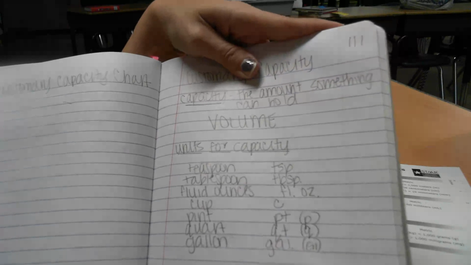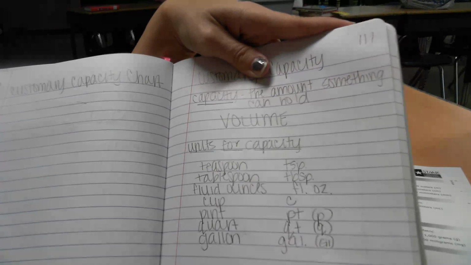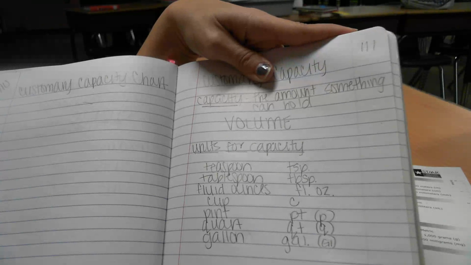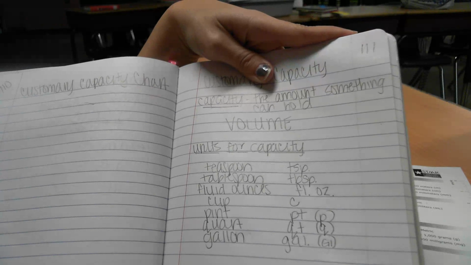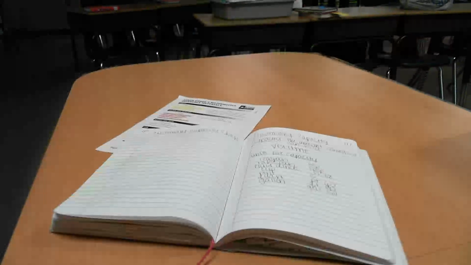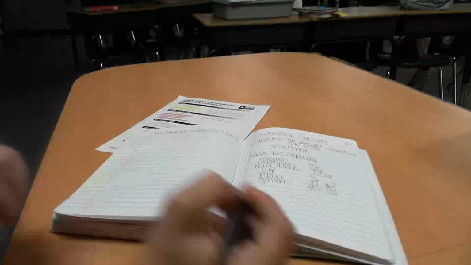So make sure you have that copied down, pause, and then I'm going to tell you a story that's going to help us when we do our conversions. We're just going to add it to the bottom. We're not converting yet, but we're going to put the notes in there. All right, so here's my story.